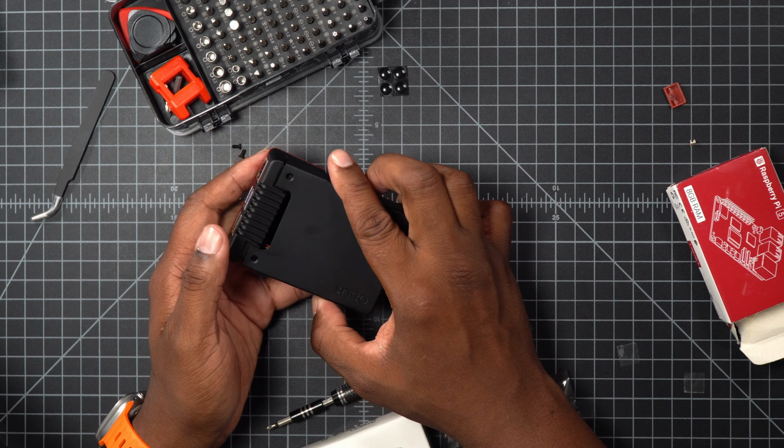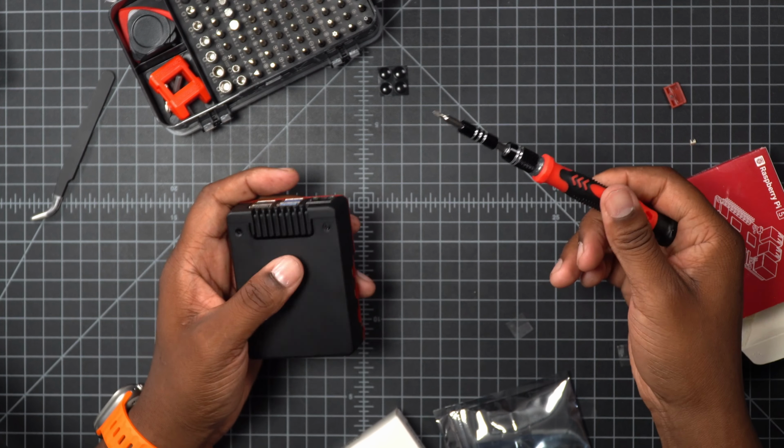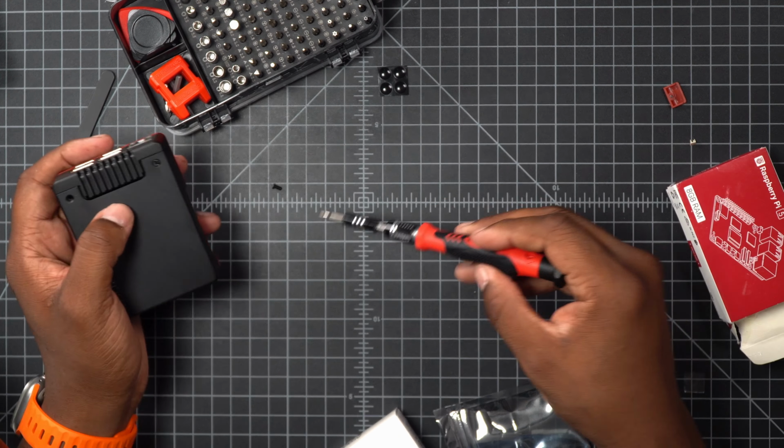So we'll definitely need a screwdriver to get into this. I'm not 100% sure how I feel about that. But since I don't plan on constantly going in and out of here, it should be okay. And I'm thinking this is going to be my demo build.